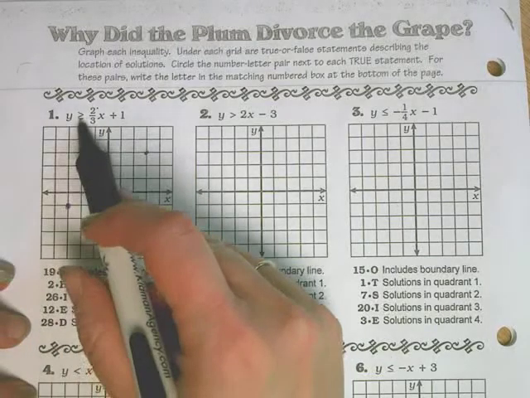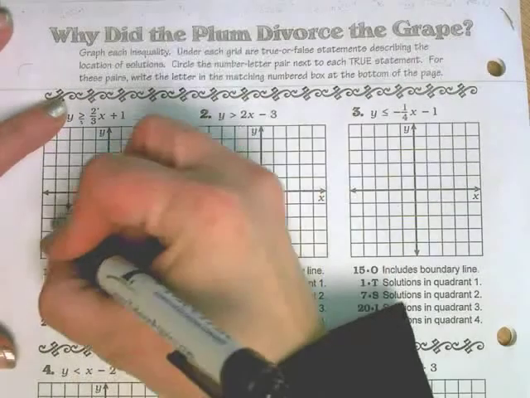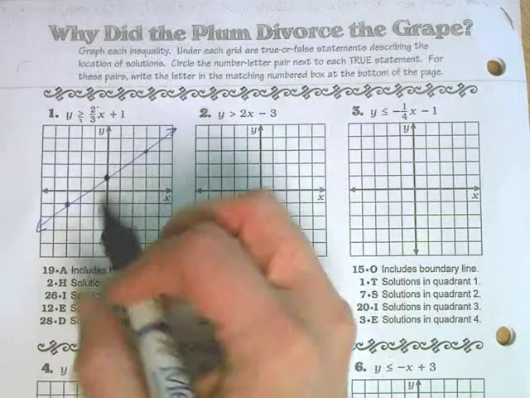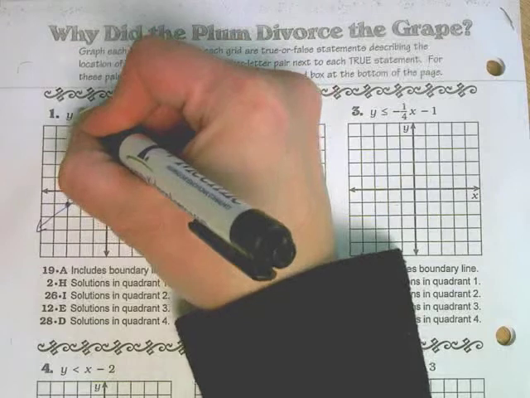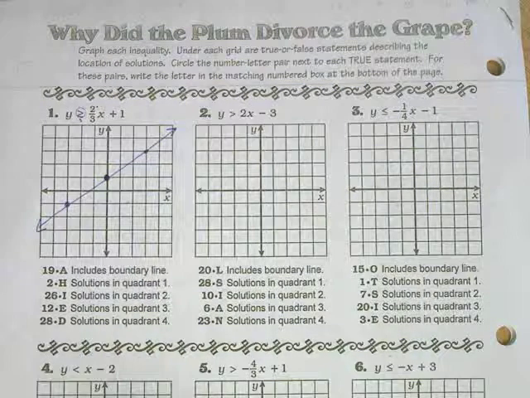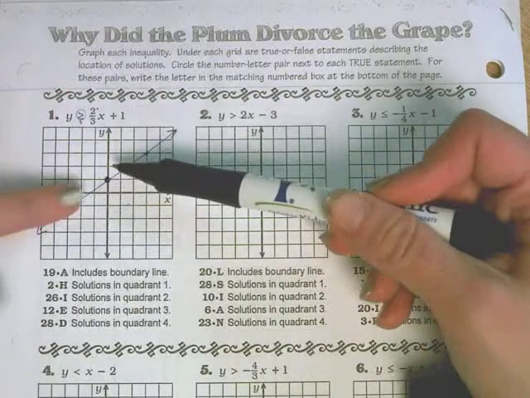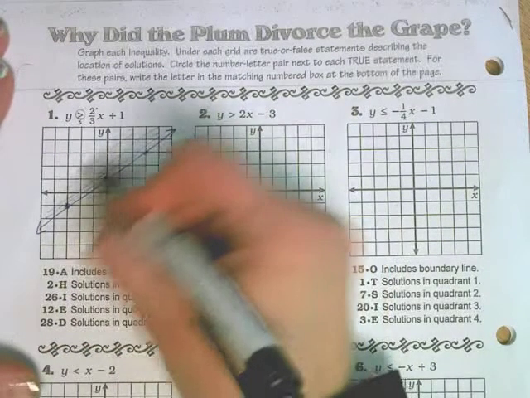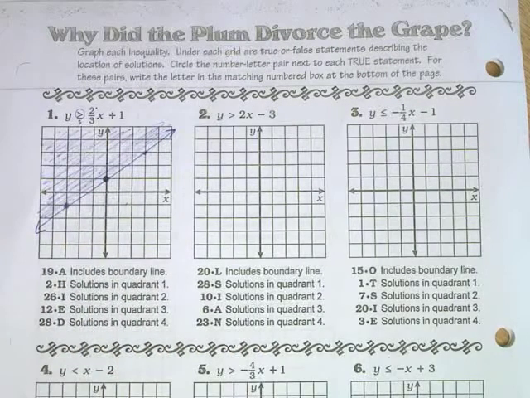But this one is a greater than or equal to sign. That means it could be equal to this line. So I'm going to connect those dots and make that line. It means the solution could be this line, or the solution for y could be greater than that line. So what are all the y values that are greater than this line? Think about our y values here. Y values up and down would be anything that is above it if the y value could be greater. So what we do is we shade in everything that is above that line. That would be our solution set for this.